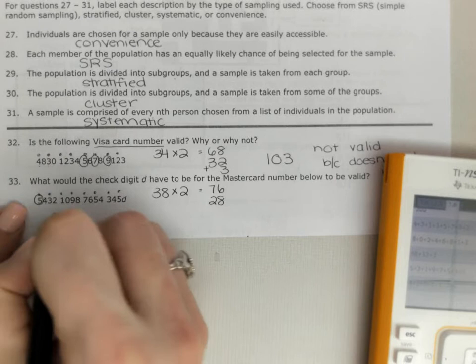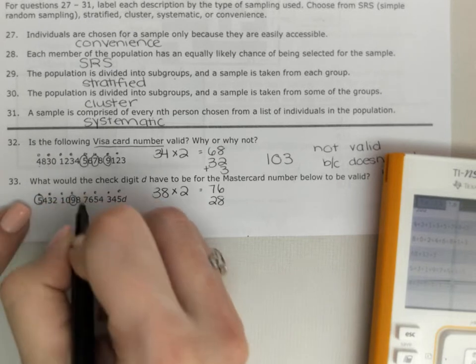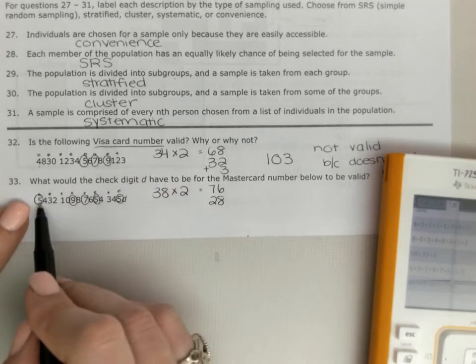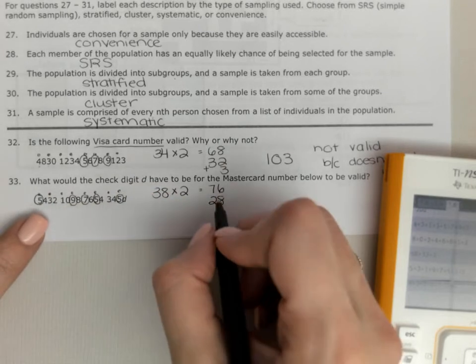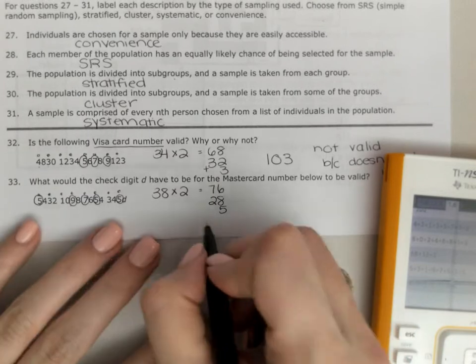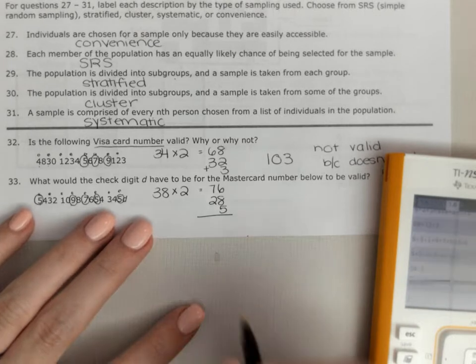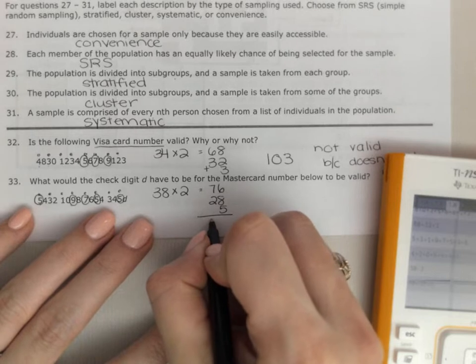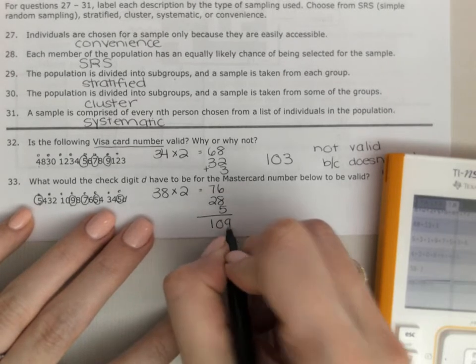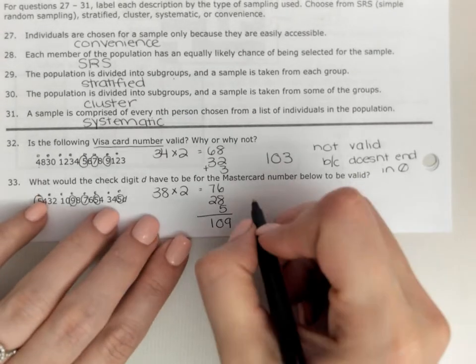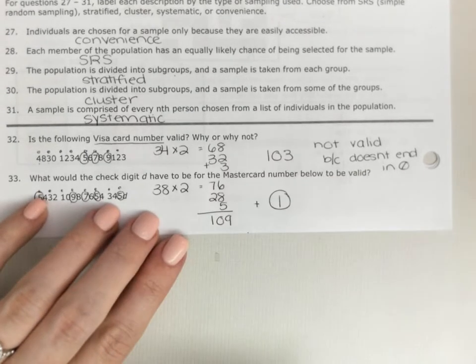So this one's greater than 4, greater than 4, greater than 4, greater than 4. 1, 2, 3, 4, 5. I add them all together. And I get 109. So to make it end in a 0, I need to add 1. And that would get me to 110.